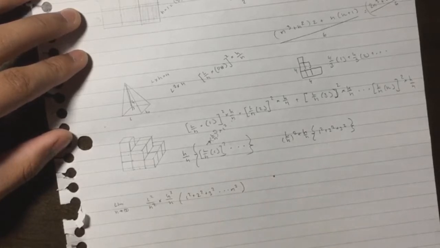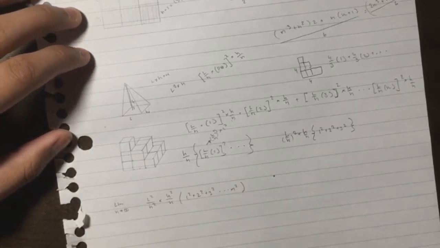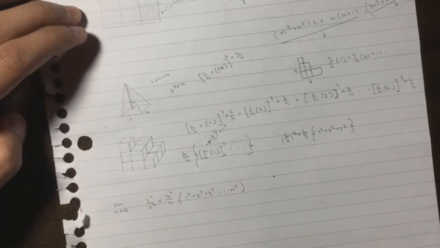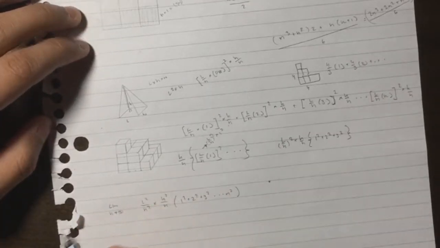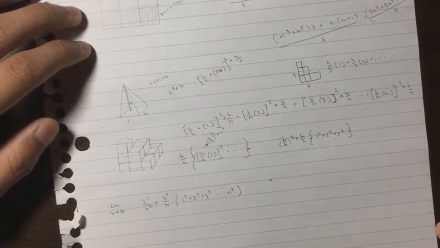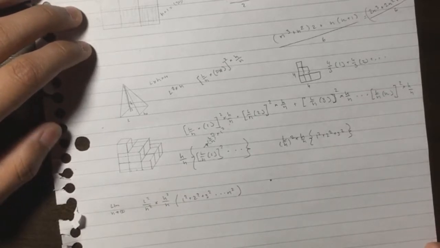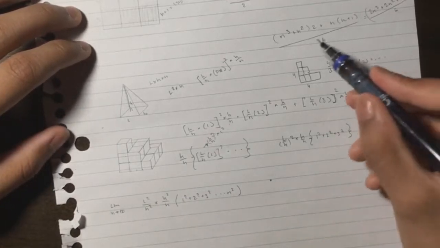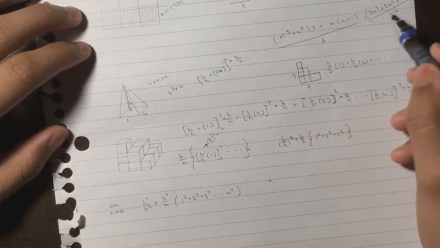Okay, but we need to represent this somehow, or else we would keep doing math forever and we would always get close to the volume, but we would never actually get the volume. So how else can we represent this? Well, we did it right here. So we'll just plug this in over here.